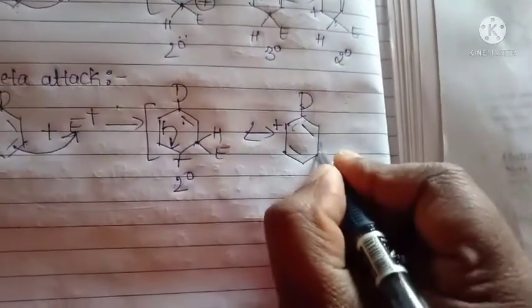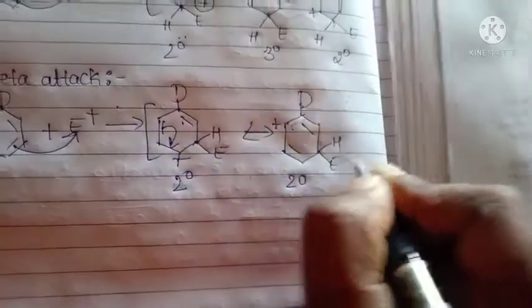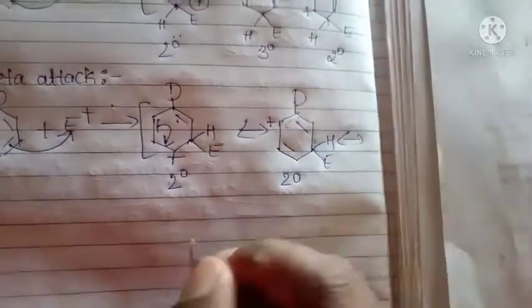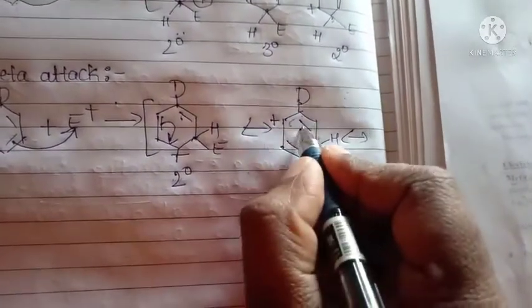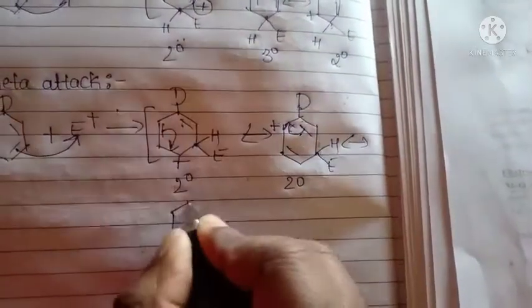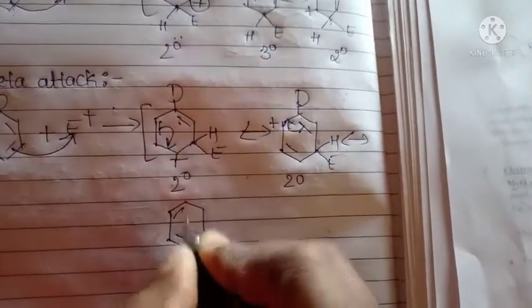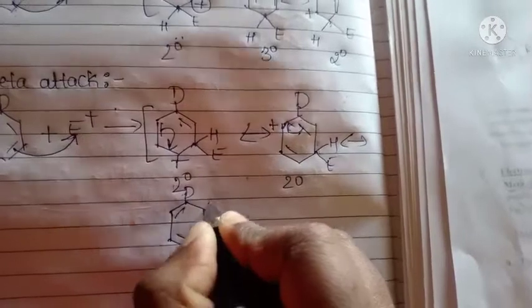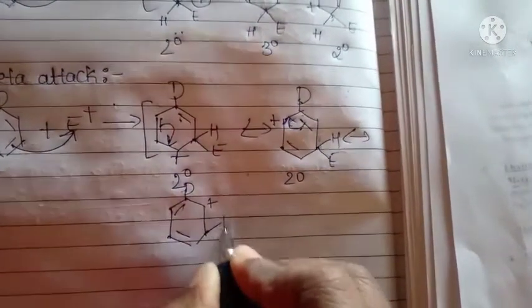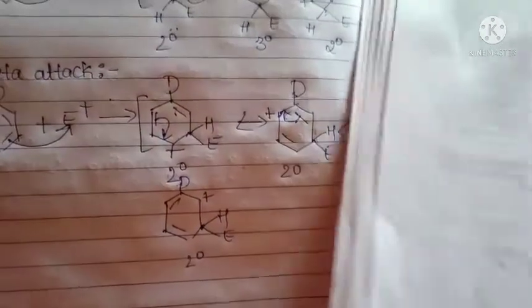It carries positive charge, H, E. This is also secondary carbocation, and the last one is this, it will form like this. D, it carries a positive charge, H, E. This is also secondary carbocation.